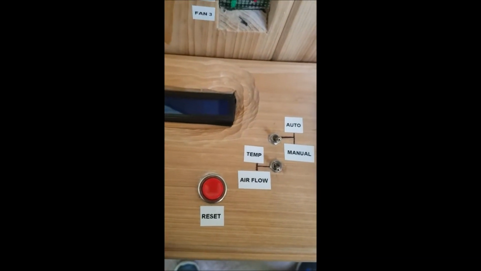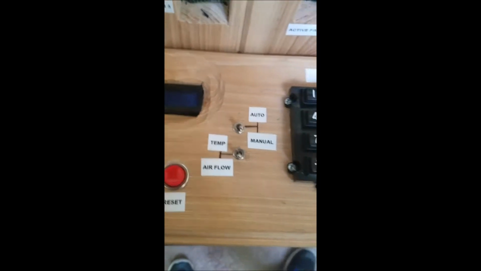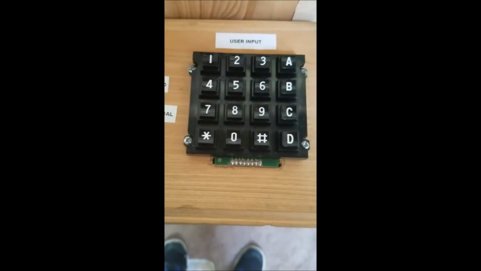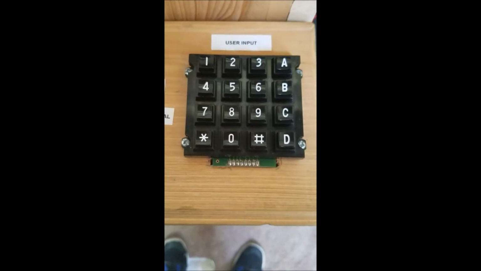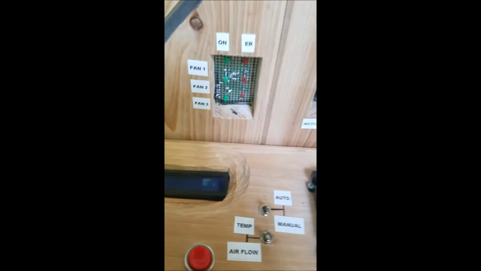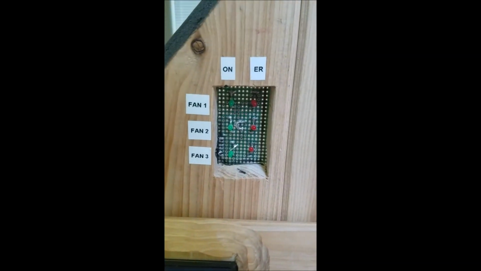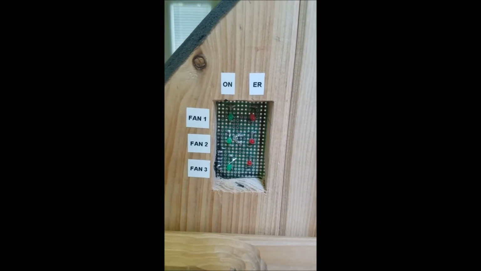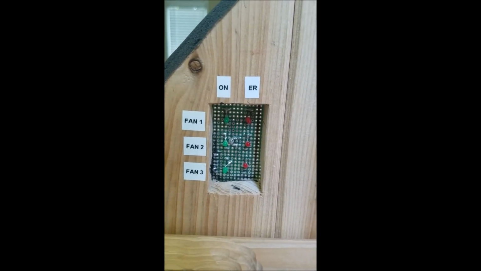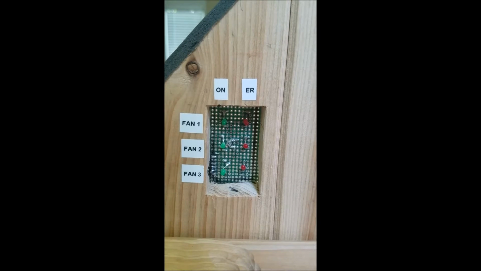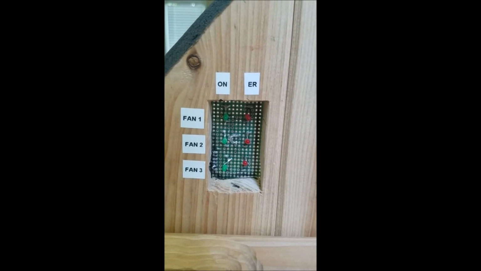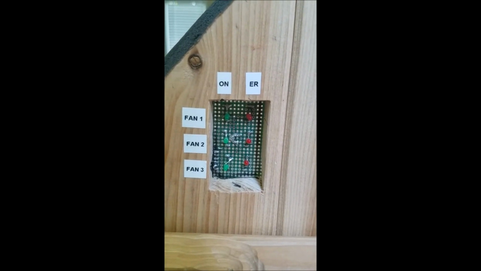The reset switch will help you reset the system. And we have a keypad acting as our momentary switches and the user input. Here we have 6 LEDs in order to show on and error status for the fans, each fan individually controlled by a sensor that we custom made.